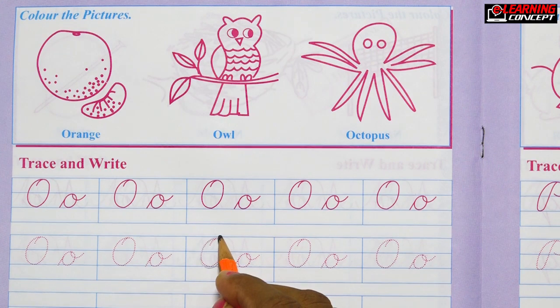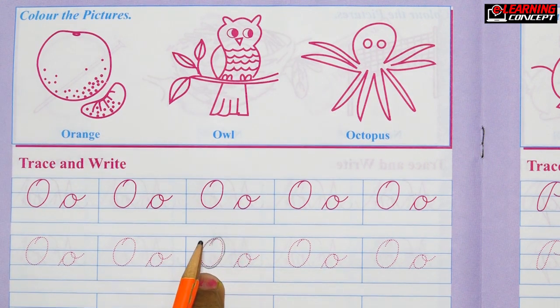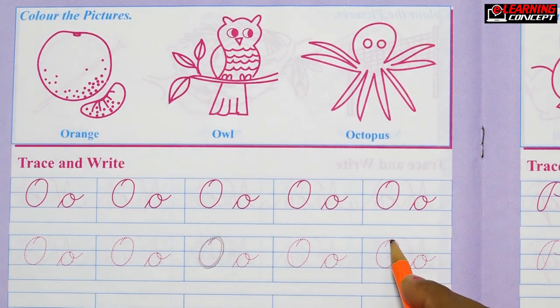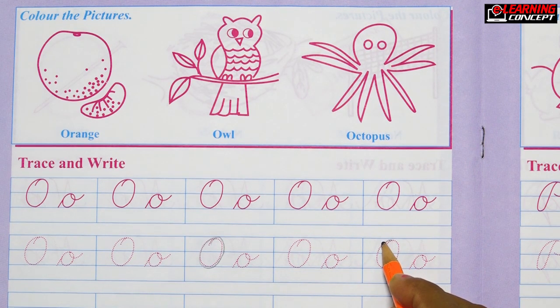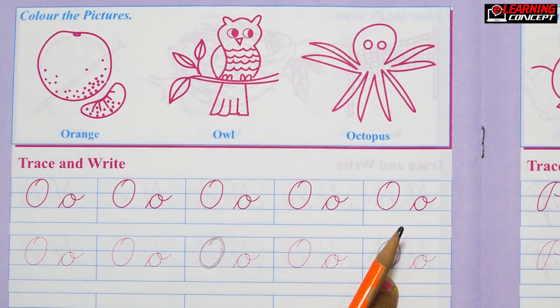Make big circle. This is capital O. Put your pencil first line and go down third line. Make big circle. This is capital O.